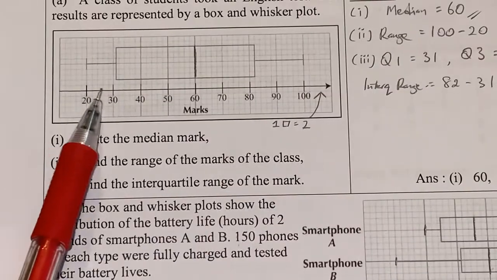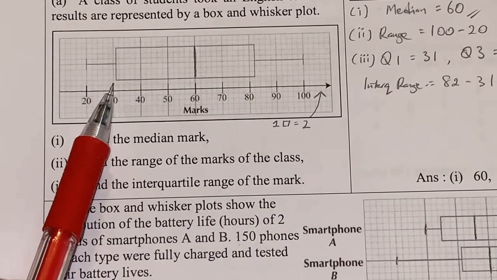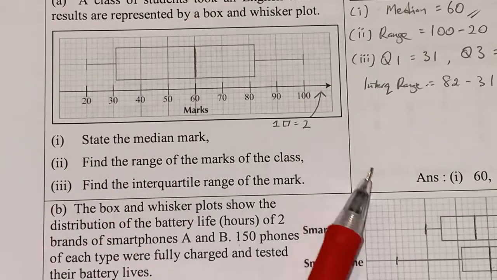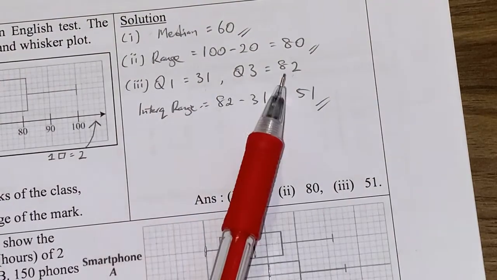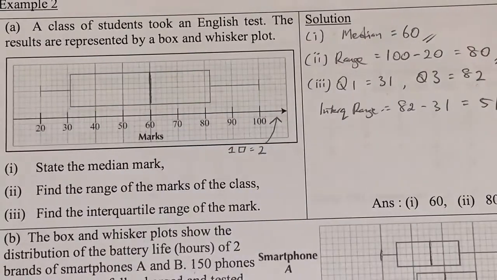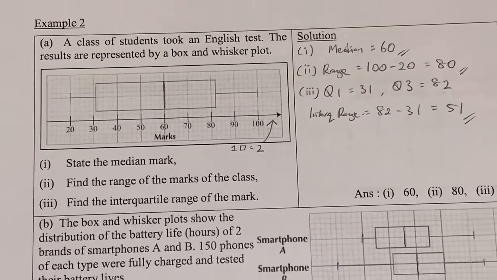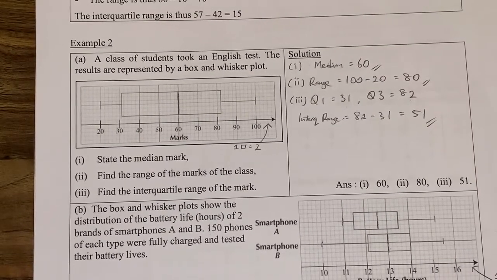Now let's come to this one. It is 30 plus half a box. Half a box refers to 1. So the Q1 will be 31. Of course, the interquartile range will be this minus this. Done. It's just reading the graph paper only, no big deal.